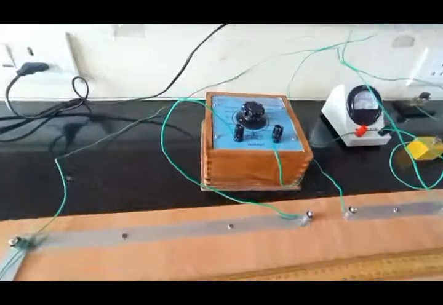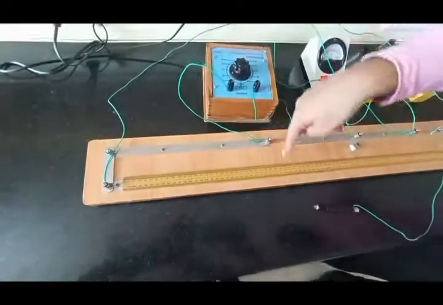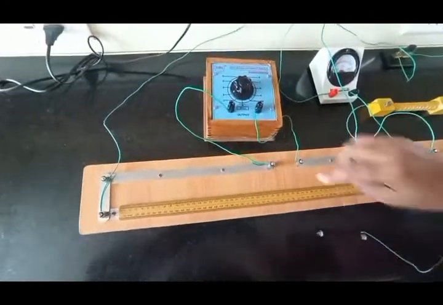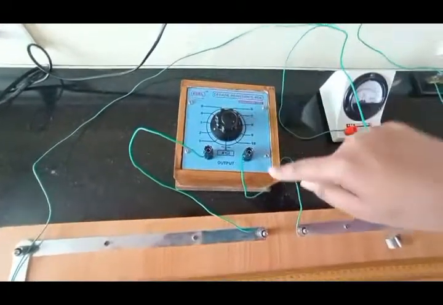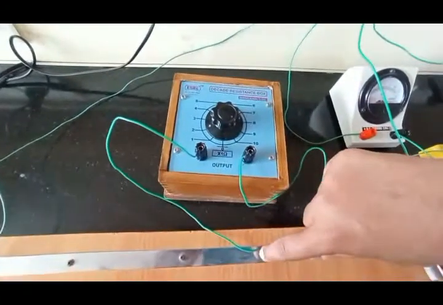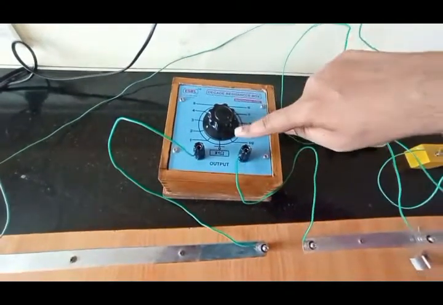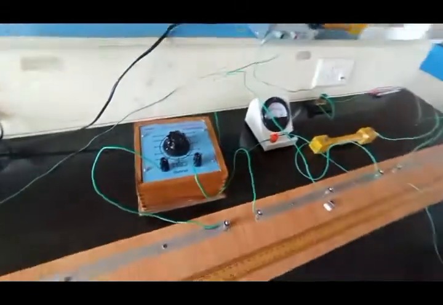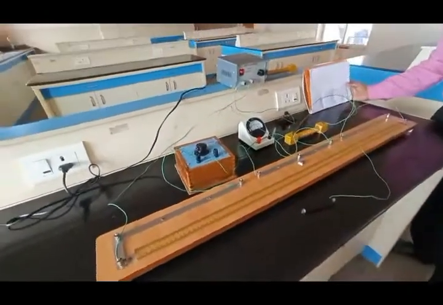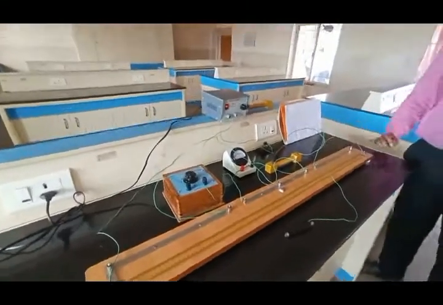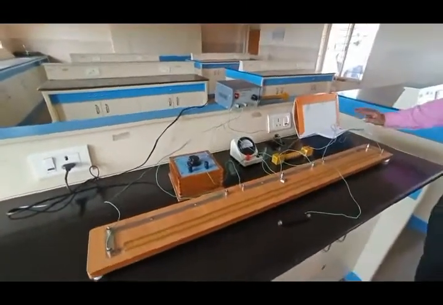As you can see here, there is this L connection, and from this knob it will be connected to the decade resistance box. So these two points will be connected to the decade resistance box. So the Wheatstone bridge principle in the meter bridge is what we are going to measure practically. So these are the connections.